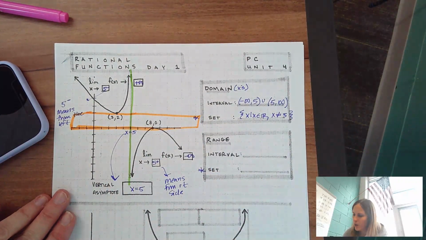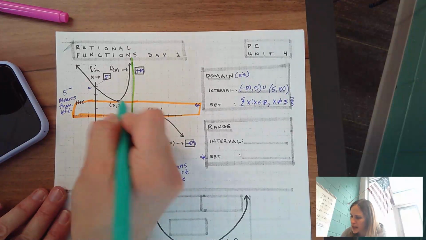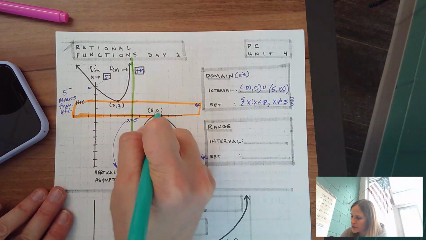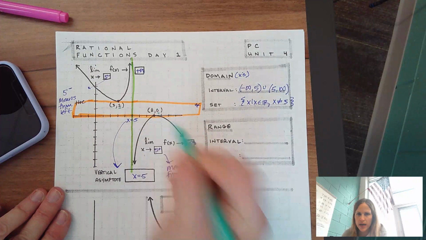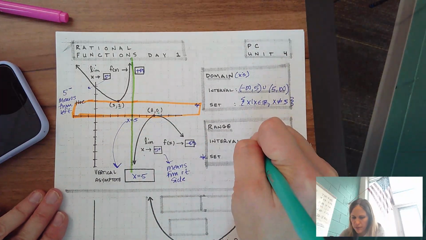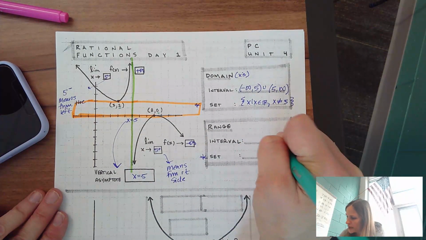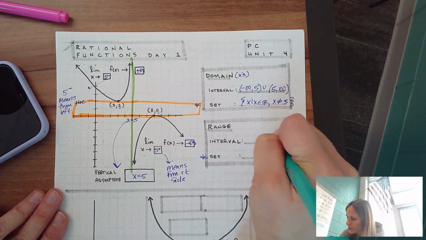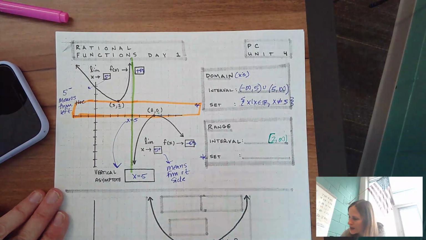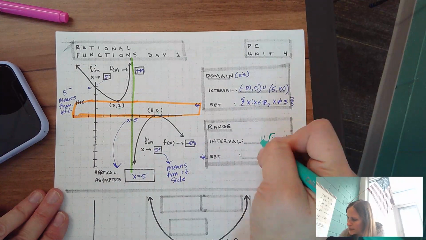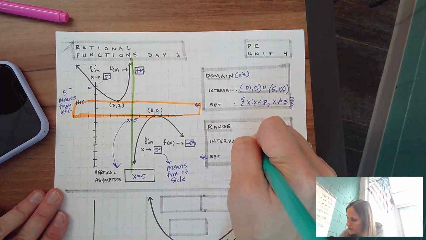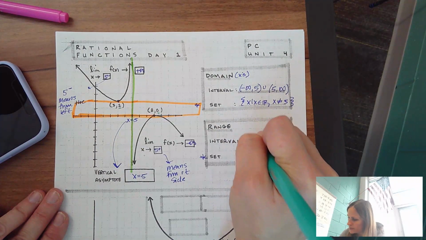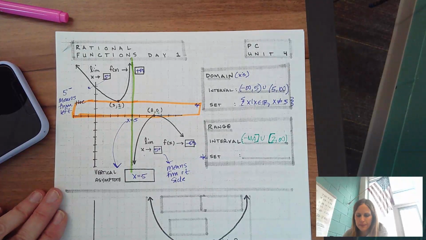So I want to include all the numbers from 2 up and all the numbers from 0 down. So I want to go from 2 to infinity. That's 2 up, so I'm going to include 2, so I'm going to put a bracket. And then from 0 down, so negative infinity to 0. And again, I put the bracket.